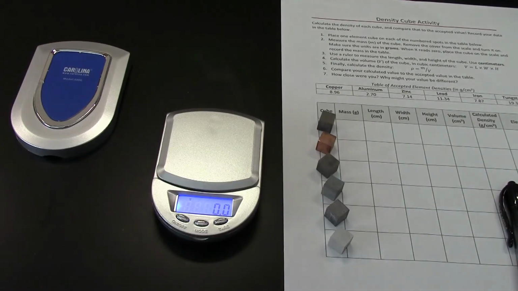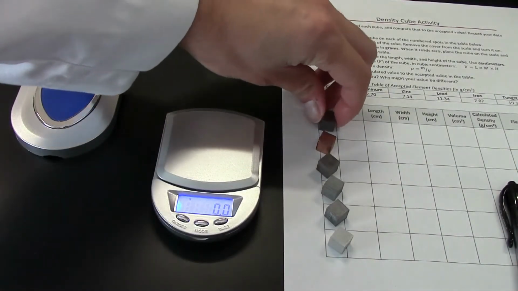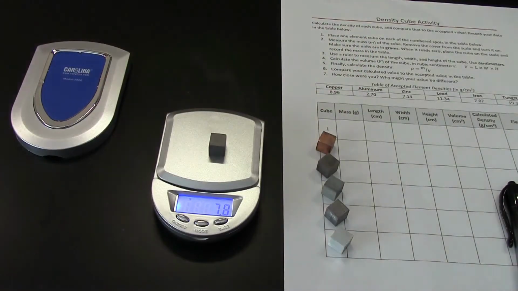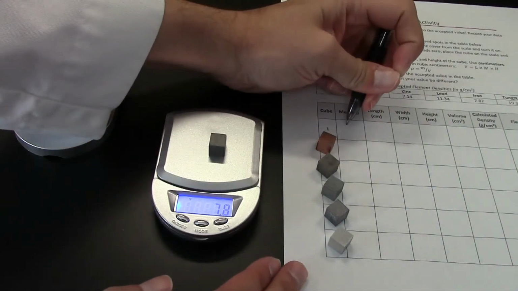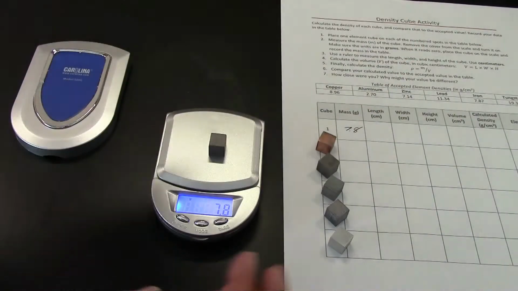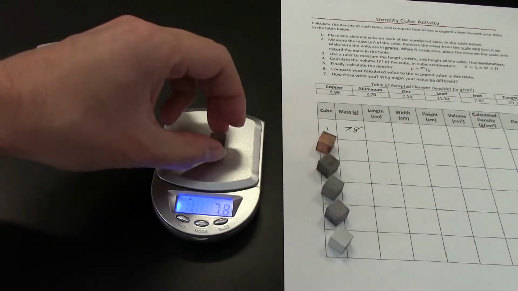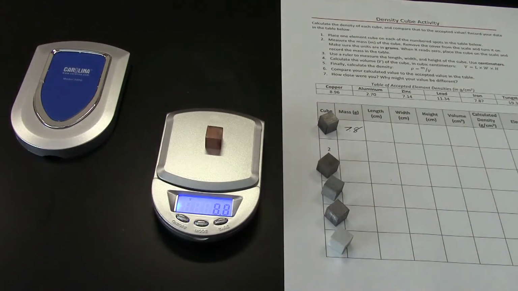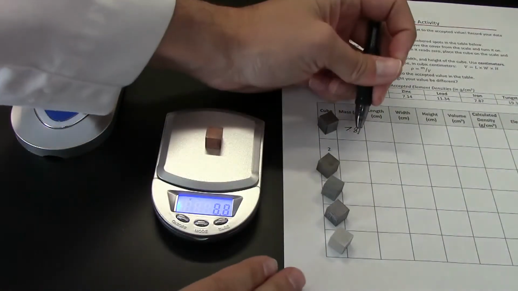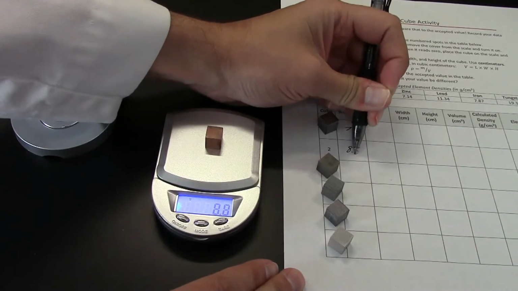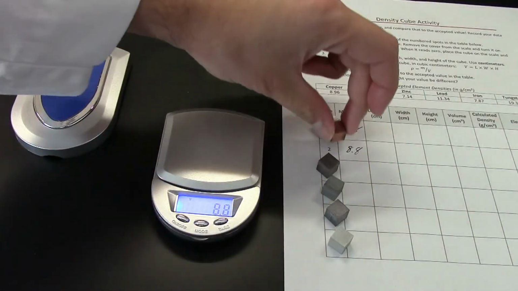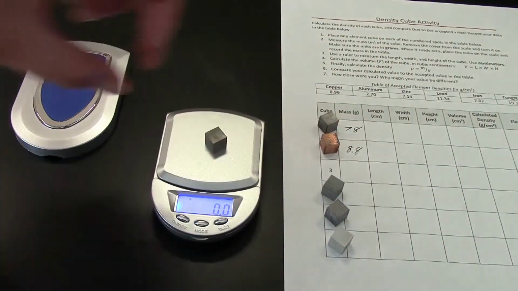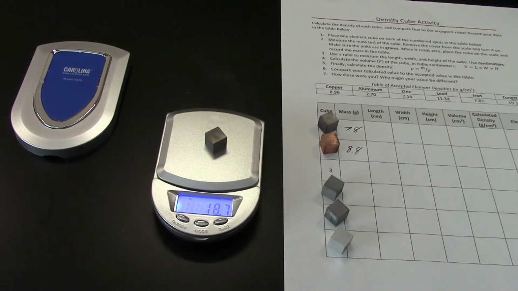Now all we've got to do is put each cube on the scale and record the mass. So we'll start with cube 1. And we get 7.8 grams. So I will record that on the data table. And then we'll just continue to do that for all 6 of our cubes. We get 8.8 for that one. Wow, 18.7.